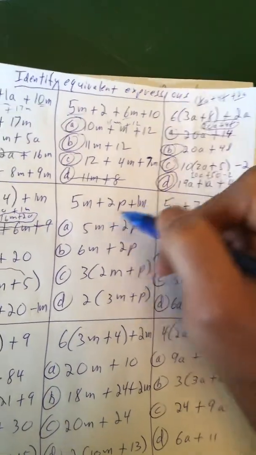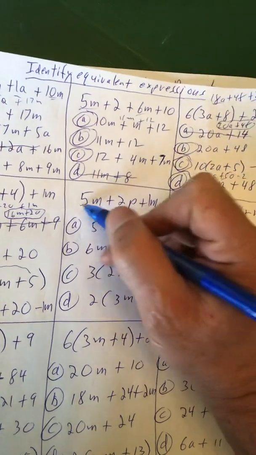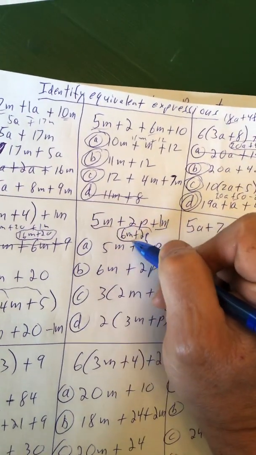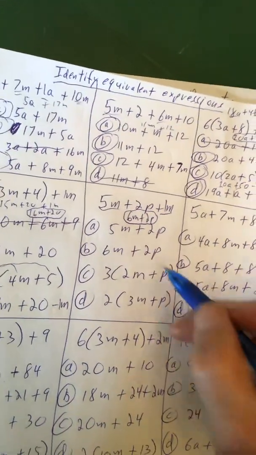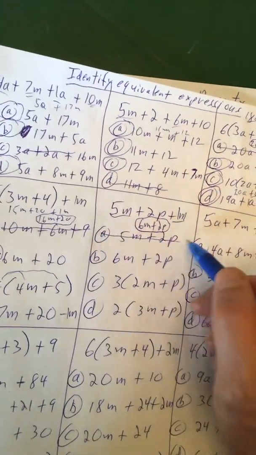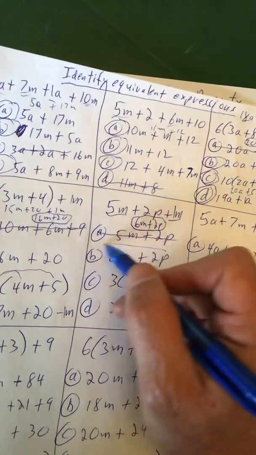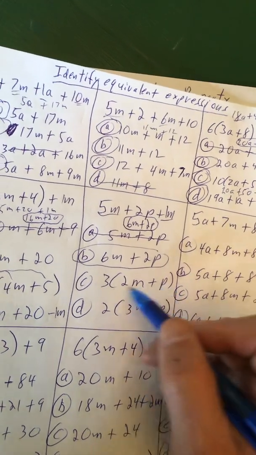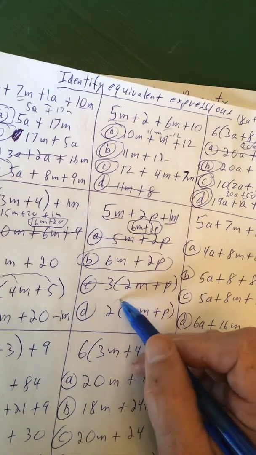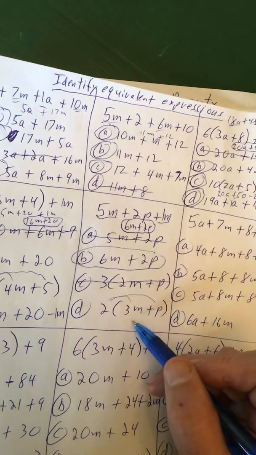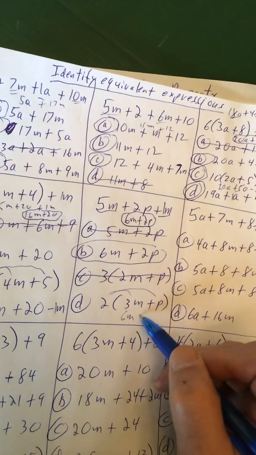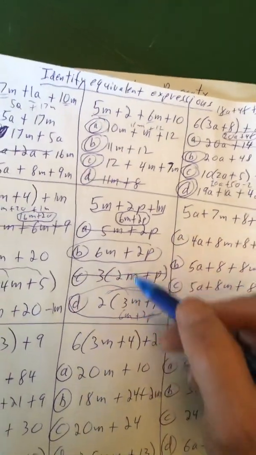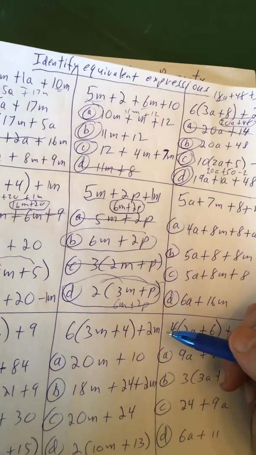I'm going to go. 5m plus 1m is 6m plus 2p. That's what we're looking for, 6m plus 2p. Well, this is 5m plus 2p, that's a loser. This is 6m plus 2p, that's a winner. This is 6m plus 3p, that's a loser. This is 6m plus 2p. Here, I can even write it. That's 6m plus 2p. That's a winner. So B and D were equivalent expressions.